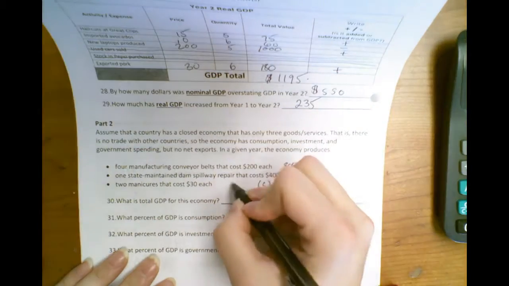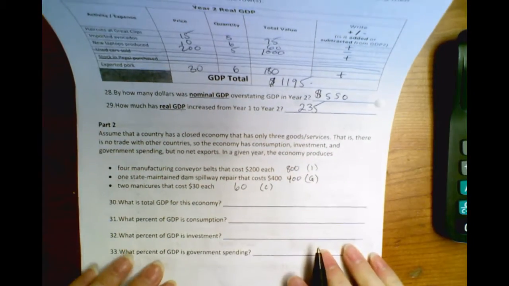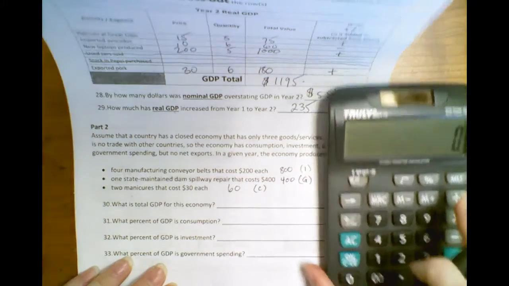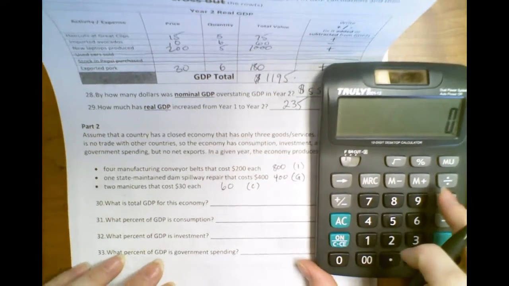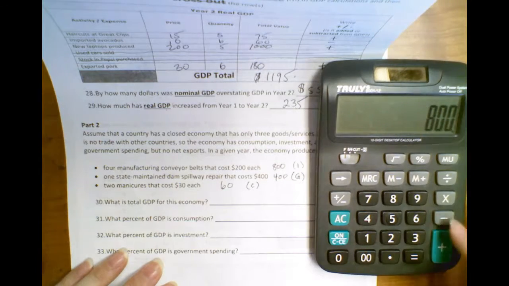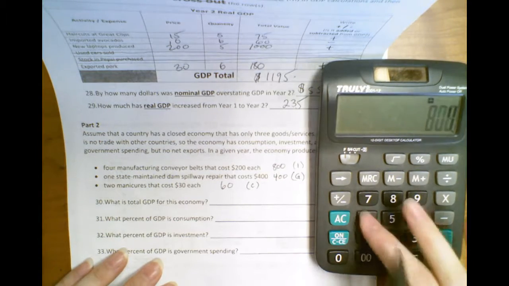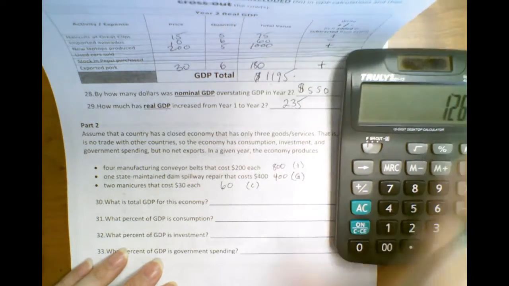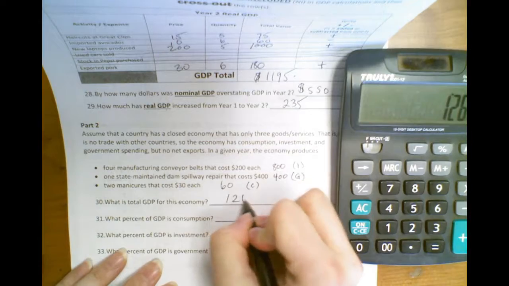And 2 times 30 is 60. All right, so then we add those all together to find out total GDP. 800 plus 400 plus 60 equals $1,260.